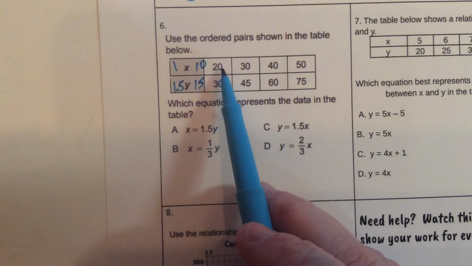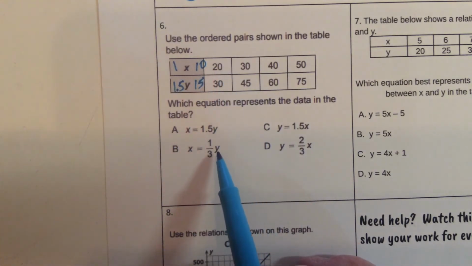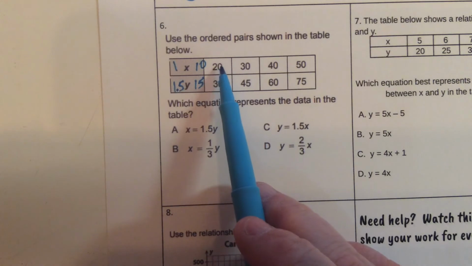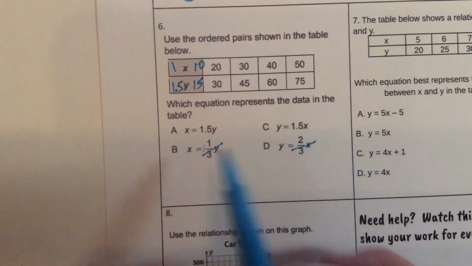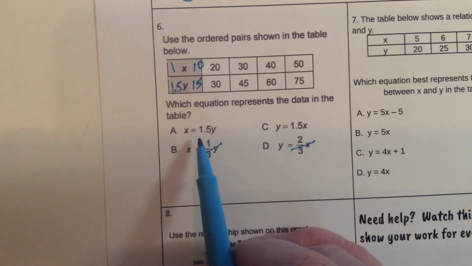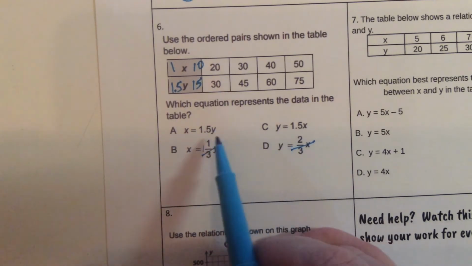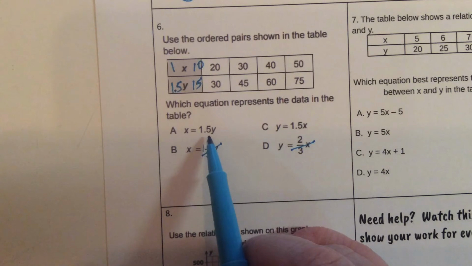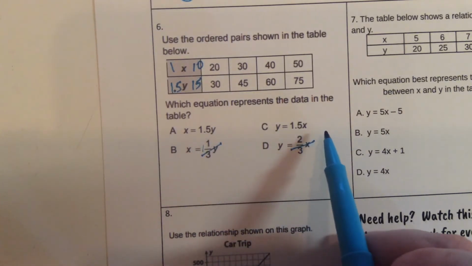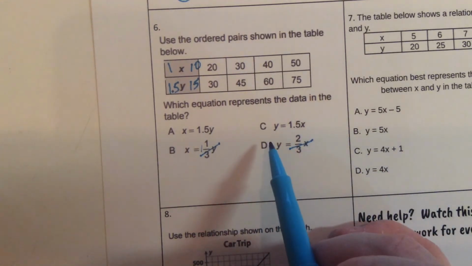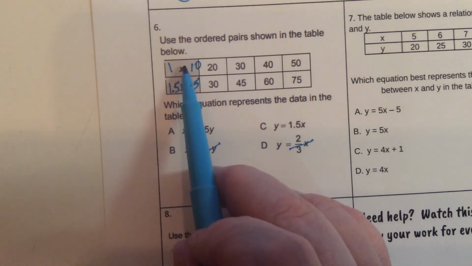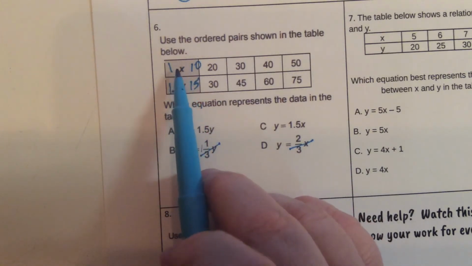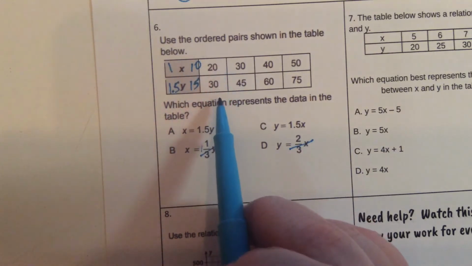Okay, but the question right here, on the first one here, it's saying that y times 1/3 is x, but it's not. It's actually 2/3. So it's a little bit different there. But now is where we get tricky. Because is it x equals 1.5y or y equals 1.5x? Yeah, that is tricky, right? But think about which one. What are we doing to this number here? We're multiplying 1.5 times this top number to get the bottom one.